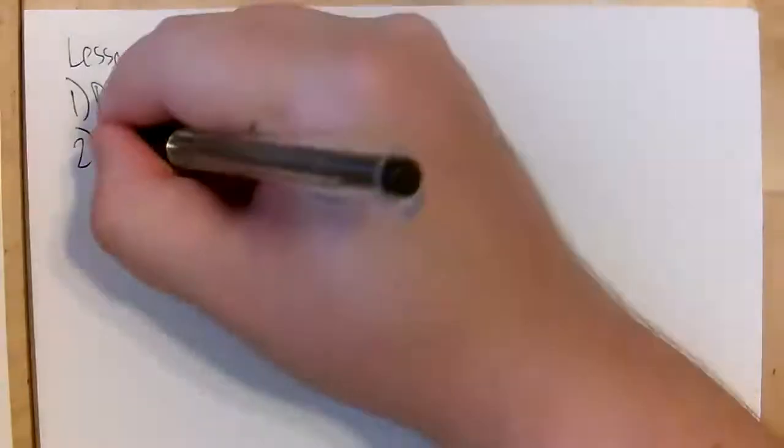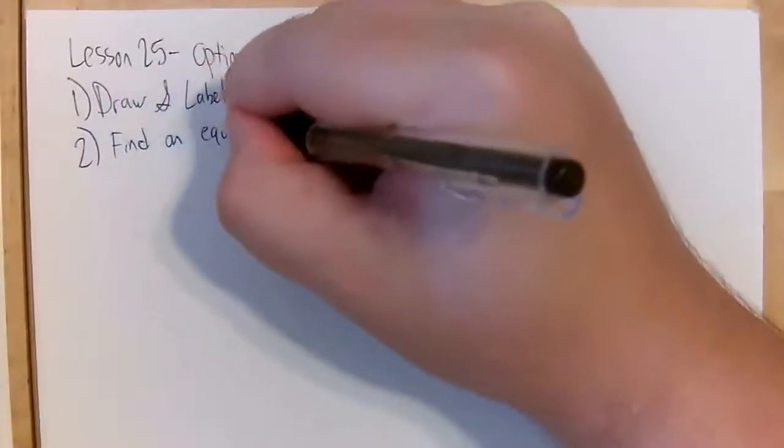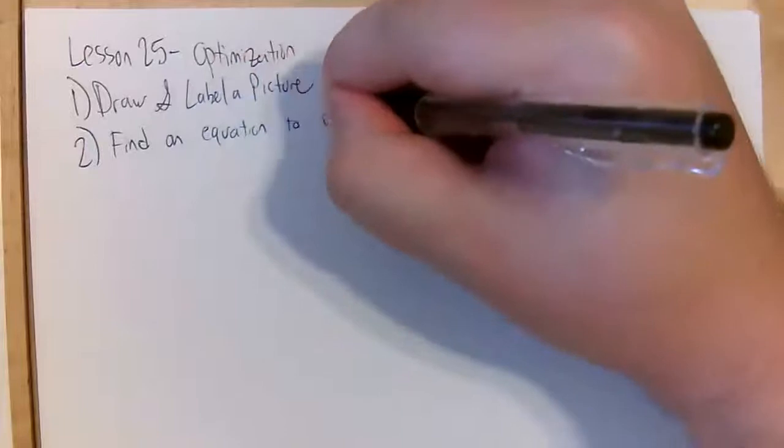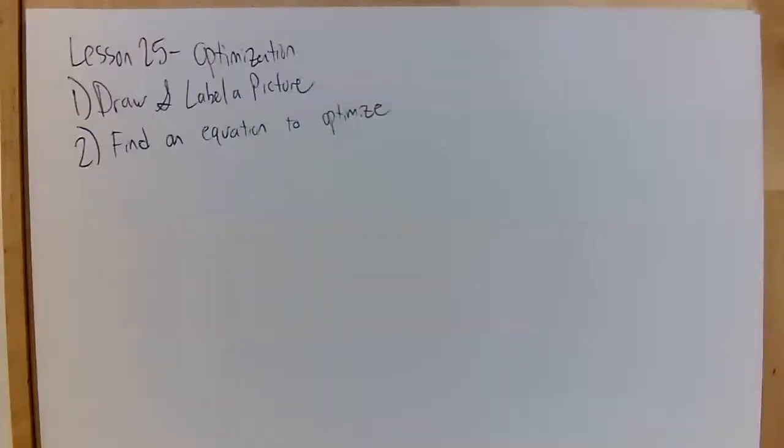All right, step two. Step one helps us do this step, which is find an equation to optimize. So for example, if we're interested in profit, we probably should write down an equation representing profit so we can find the maximum.